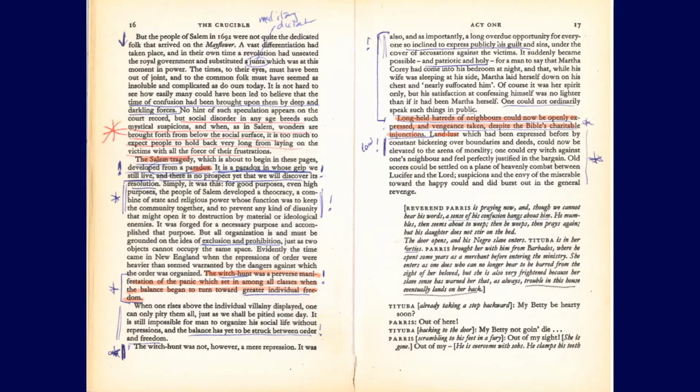But the people of Salem in 1692 were not quite the dedicated folk that arrived on the Mayflower. The Mayflower was, of course, the ship that the first Puritans landed in. A vast differentiation had taken place, and in their own time a revolution had unseated the royal government and substituted a junta which was at this moment in power. The times to their eyes must have been out of joint, and to the common folk must have seemed as insoluble and complicated as do ours today.